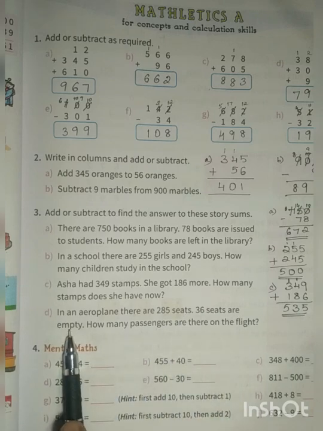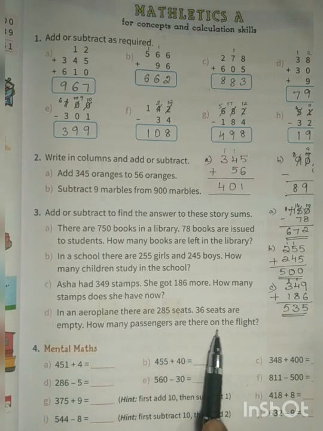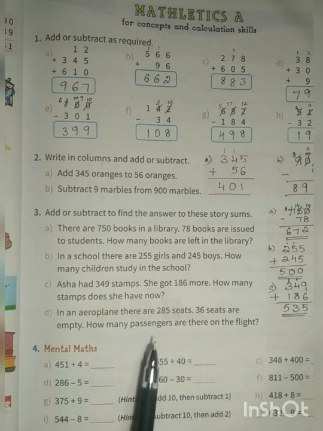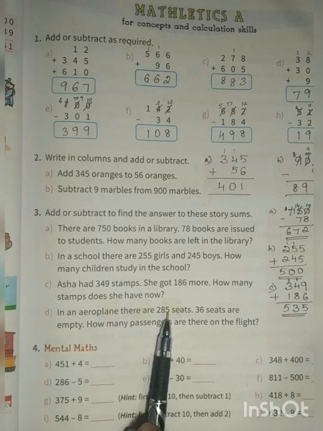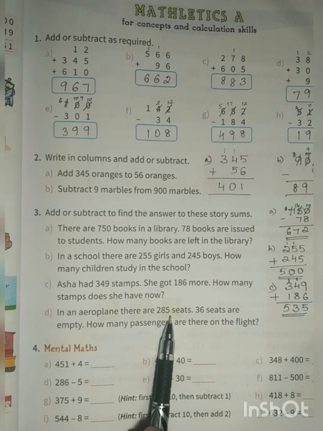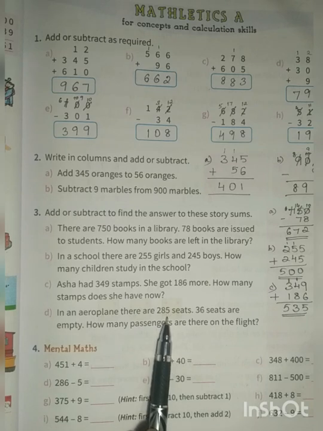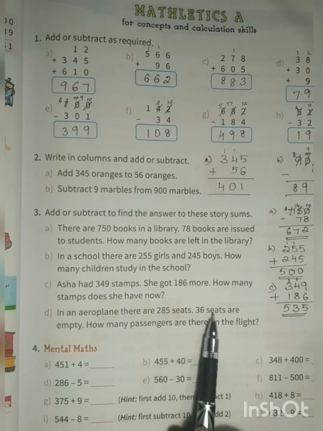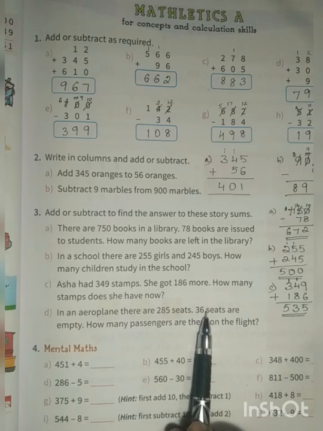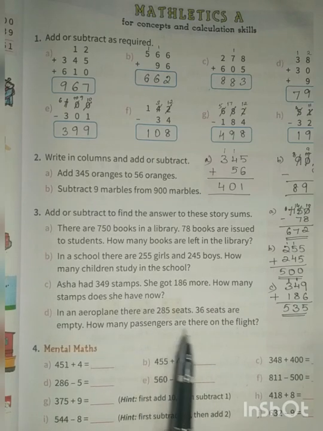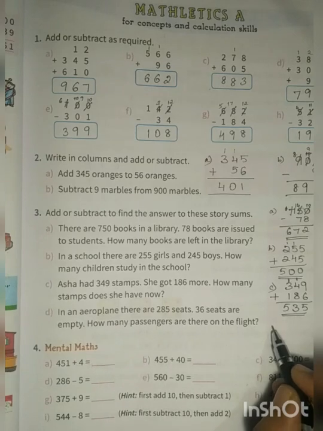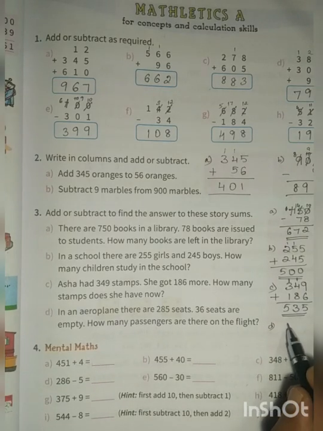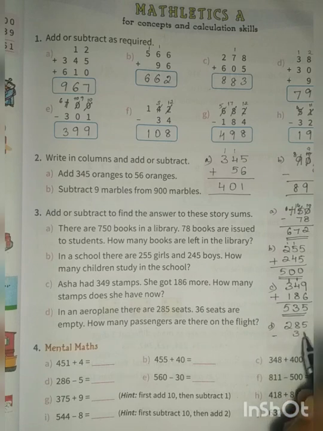36 seats are empty. How many passengers are there on the flight? Now there are 285 seats, but many of them have been taken, except for 36 seats that are still empty. So how many passengers are there? We have to minus. Very good. So 285 minus 36 seats.